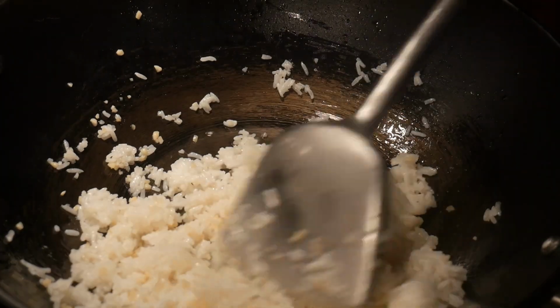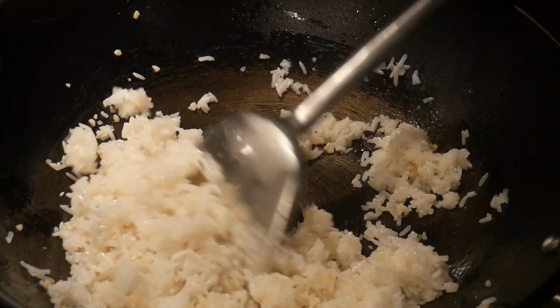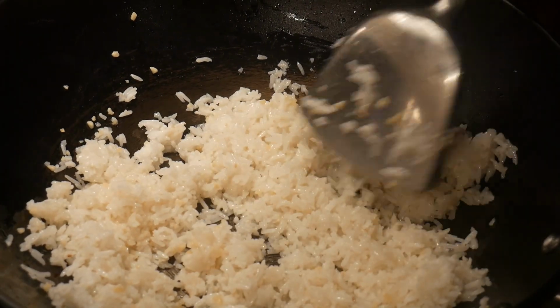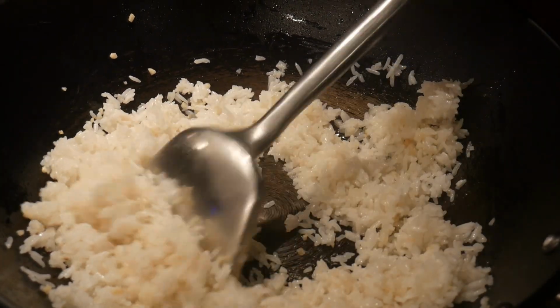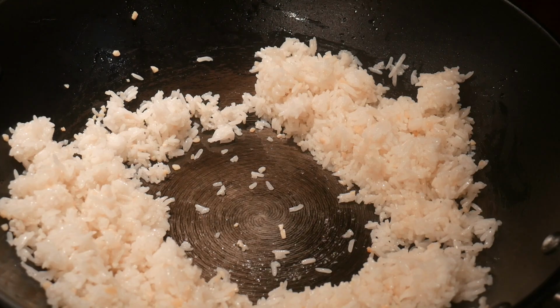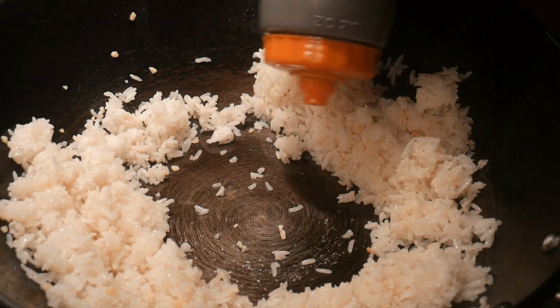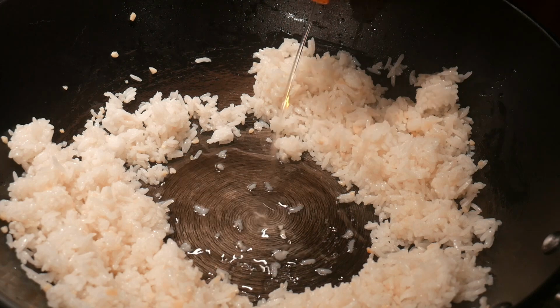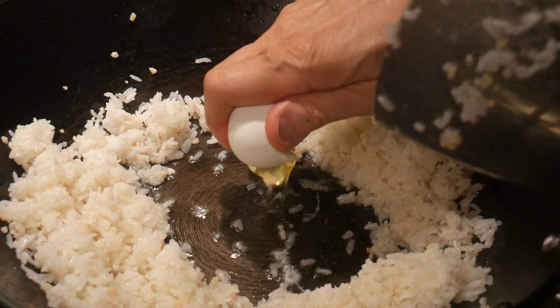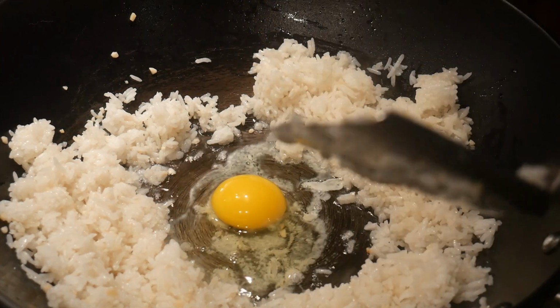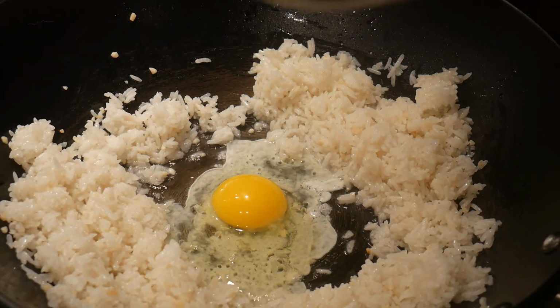After I break up the rice, I'm going to create a small area in the middle of the wok. This is almost like a well. I'm going to add a small amount of cooking oil. After the oil is heated up, I'm going to crack 2 eggs into the center of the wok.